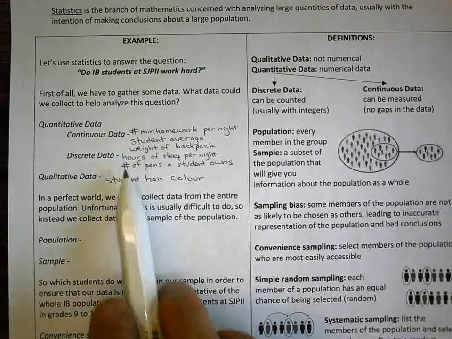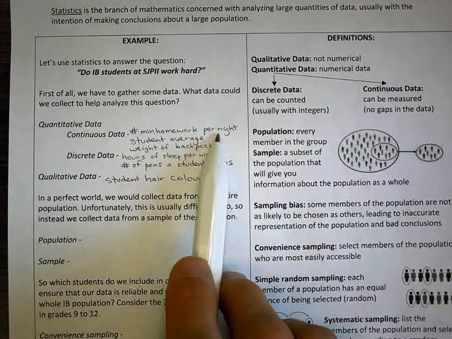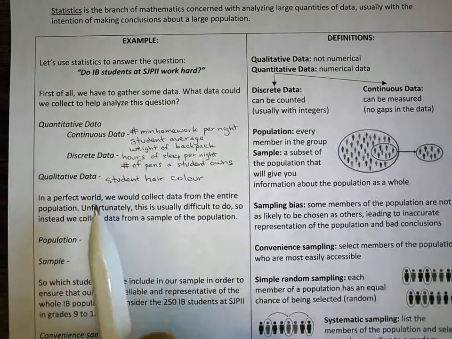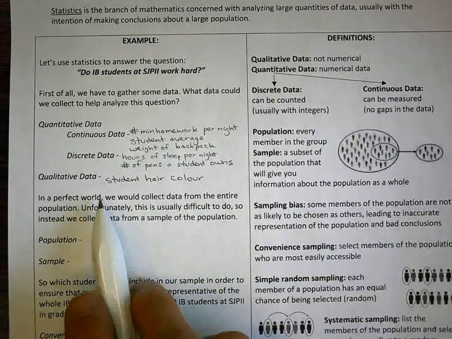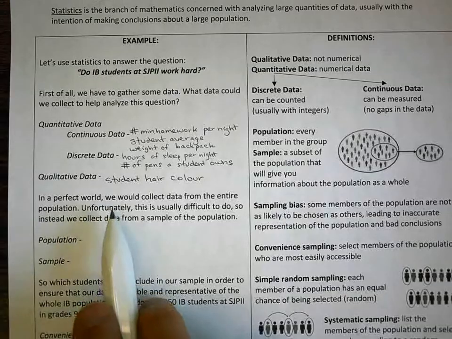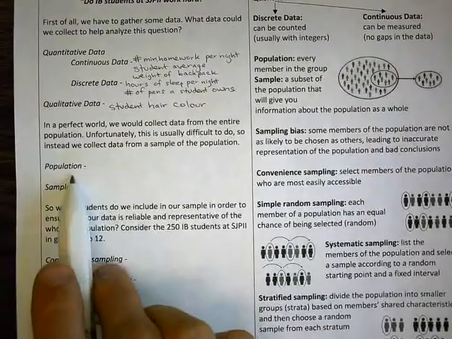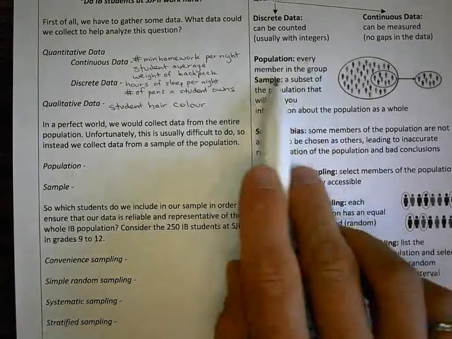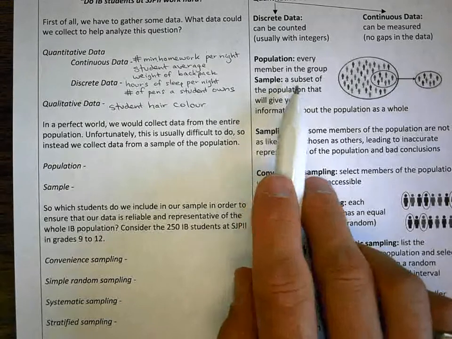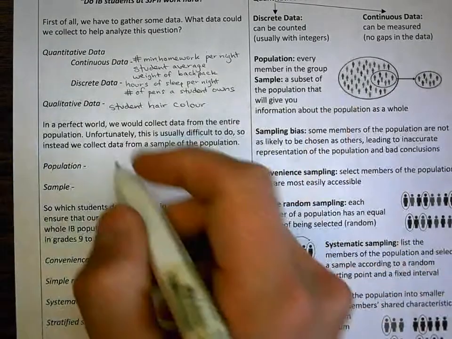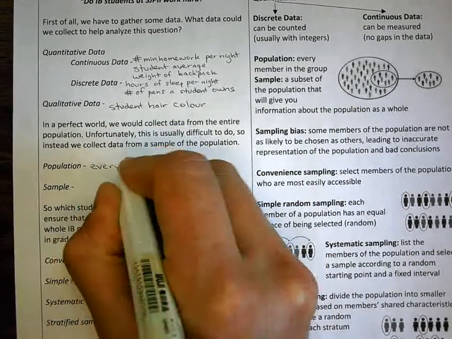Let's say I've decided I want to look at the number of minutes of homework a student does each night. So now I would go and ask every IB student, how many minutes do you work on homework each night? Unfortunately, it would be very difficult to ask every IB student. There are a lot in the school. Imagine if I was doing a survey of people in Canada. You're not going to go and ask every person in Canada. It's really impractical. So there's a difference between the population, which is the whole group that you're surveying, and a sample, which is a smaller select group that you survey that is a stand-in for the population. In this case, the population is every IB student in the school.